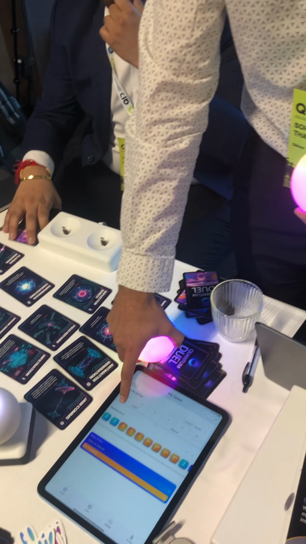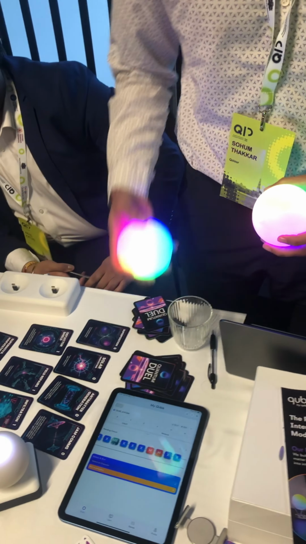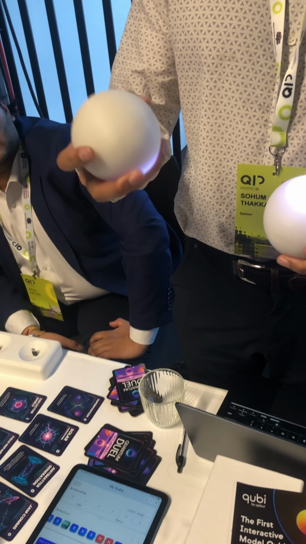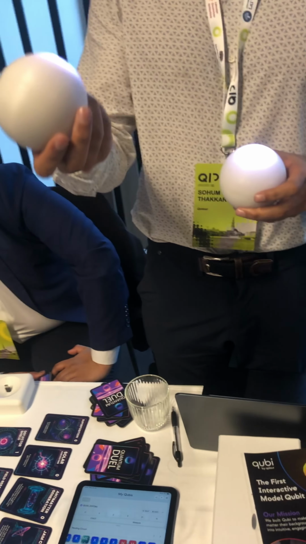And this is connected to this. Okay, great. Well, these are model qubits. You can hold one if you like.